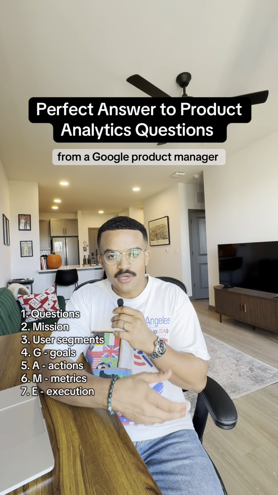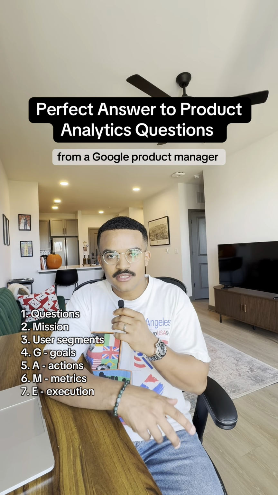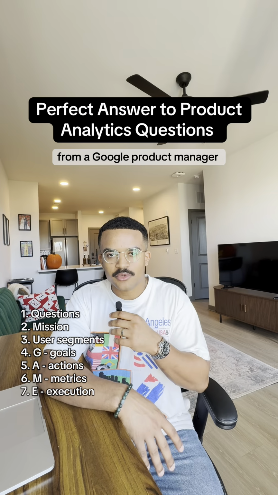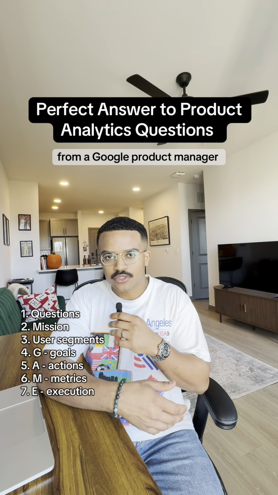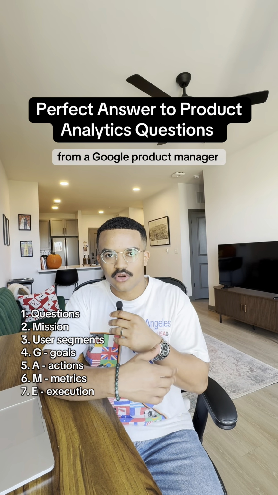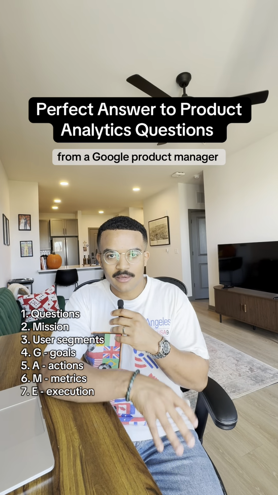The second is to state the mission of the product or the company you're talking about. In this case, Meta's mission is to help connect humans through technology. Third is to mention the different types of users on the platform. Is this creators, power users, or fans who want to stay engaged with their favorite artists or creators? Now you should go into the GAME framework.